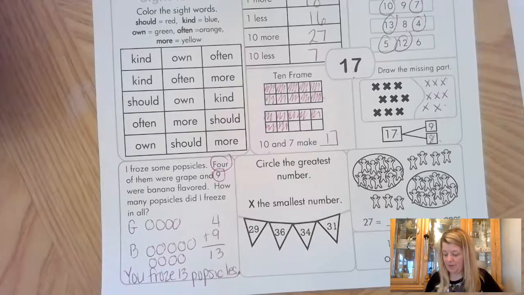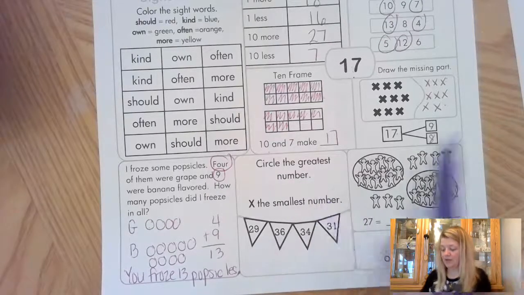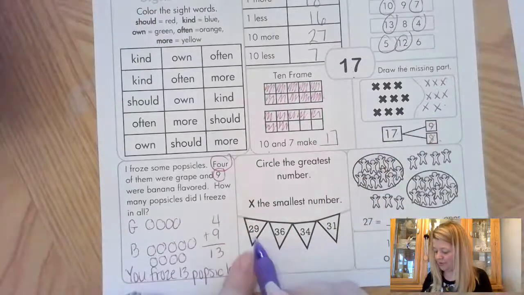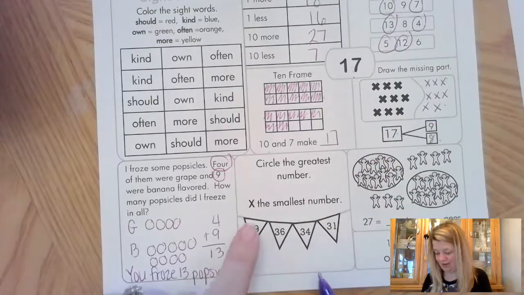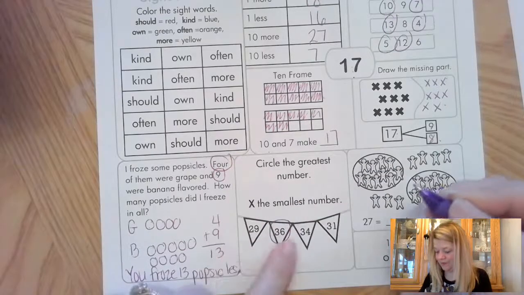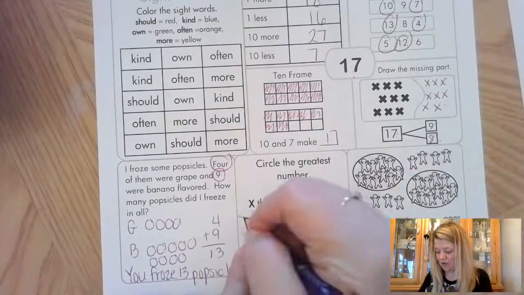Circle the greatest number. X on the smallest number. So if I'm looking at my numbers, I know this is not the greatest number. However, this is. Greatest number, this one's going to be the smallest.